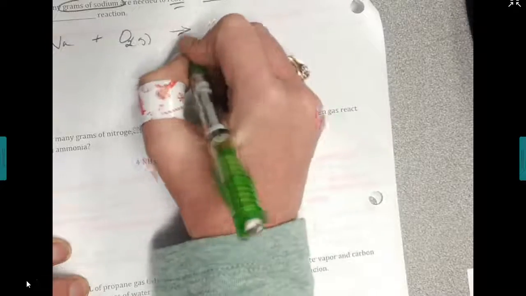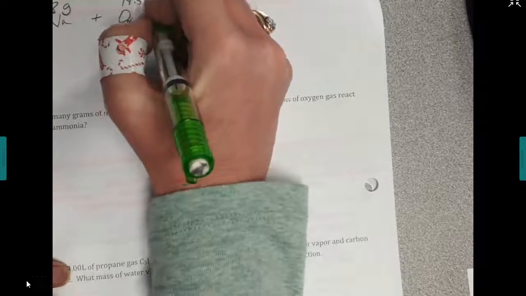On to the next one. How many grams of sodium are needed to react with 18.5 liters of oxygen gas? So we're going to have sodium reacting with oxygen gas. Remember, that's a Brinkerhoff, and it forms sodium oxide. So this is a synthesis reaction. Okay, so we're going to put our question mark grams, because that's our unknown, and then this will be 18.5 liters of oxygen.